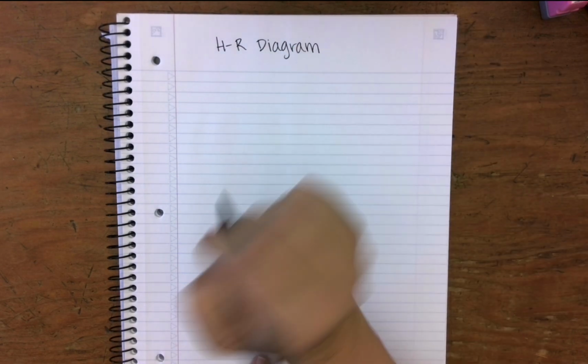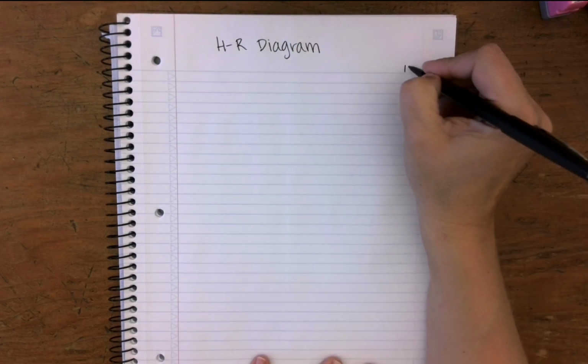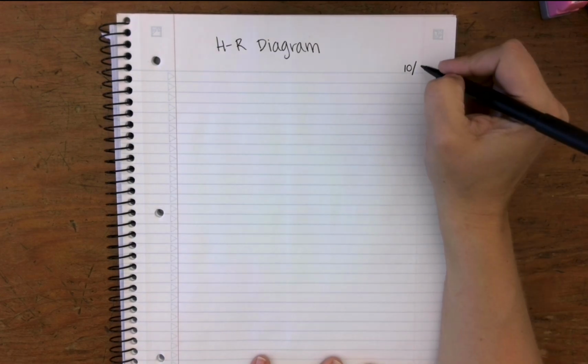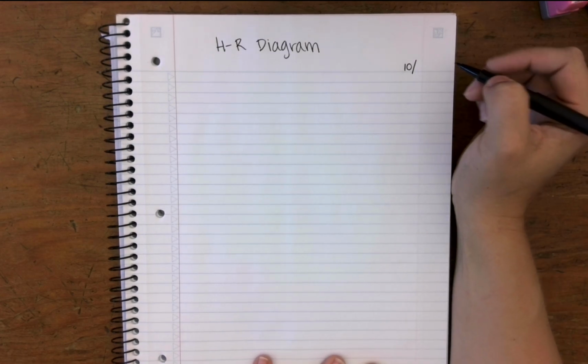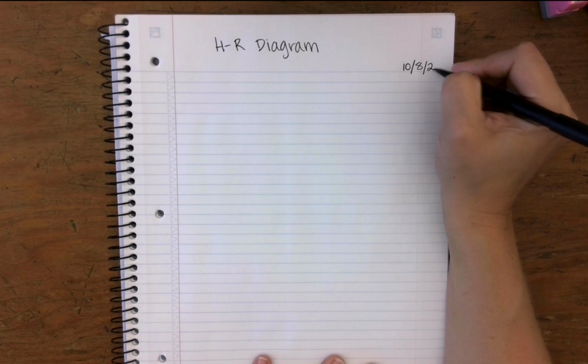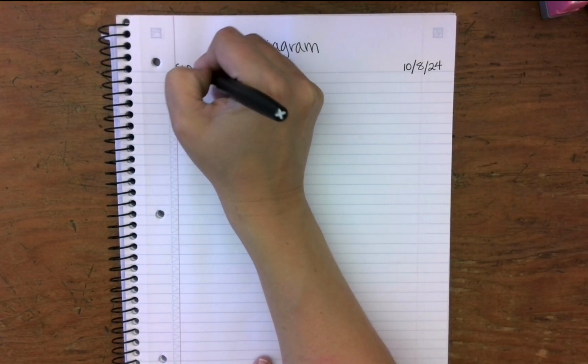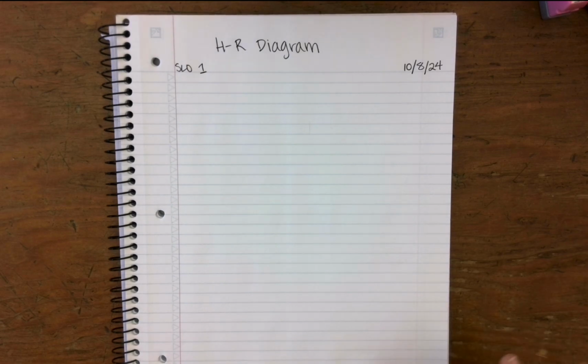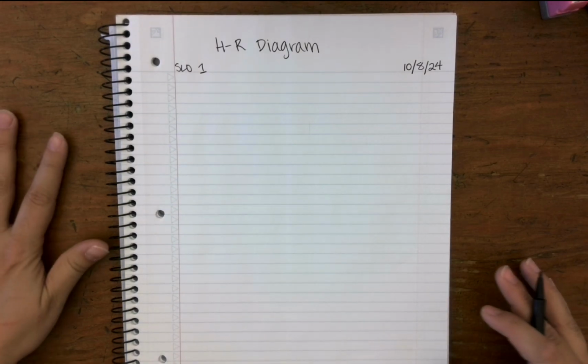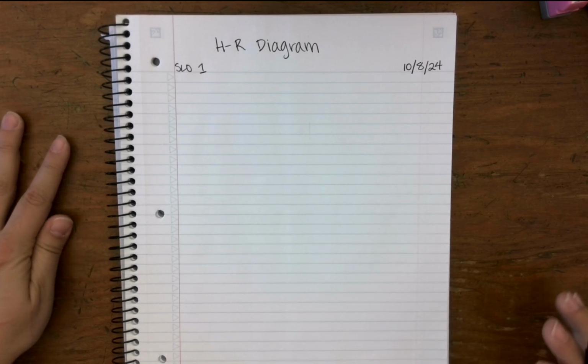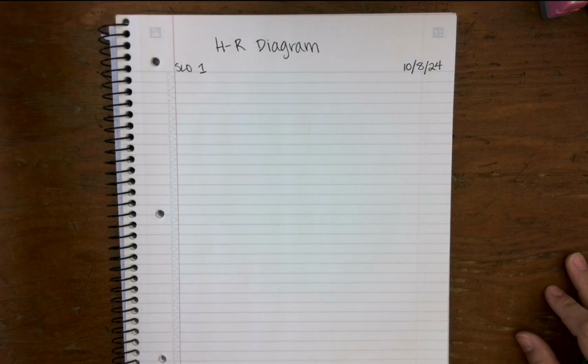Just like our other pages, we're going to add the date. It should be the 8th. And this is slow one. We're identifying stars here by their data. So yesterday you did the card sort, and today we're going to add that graph to our notebook, and we're going to label the important parts of this.